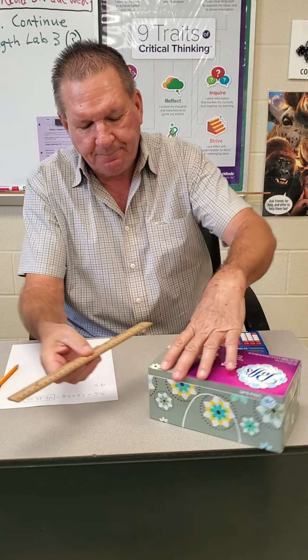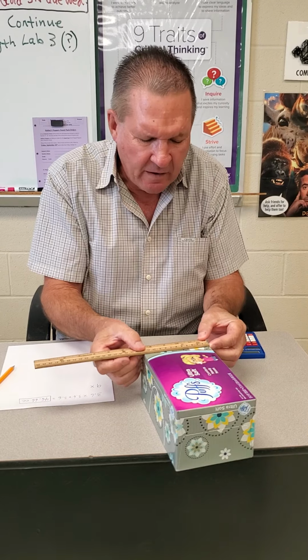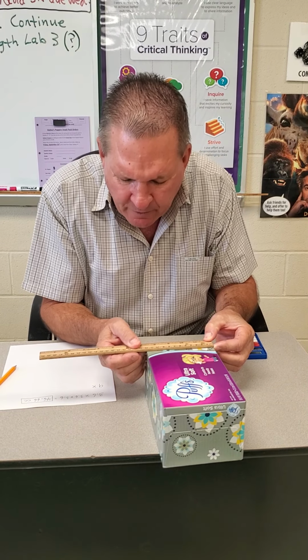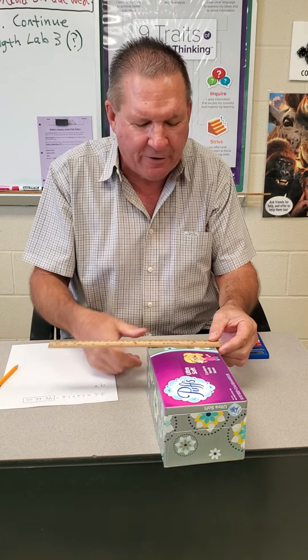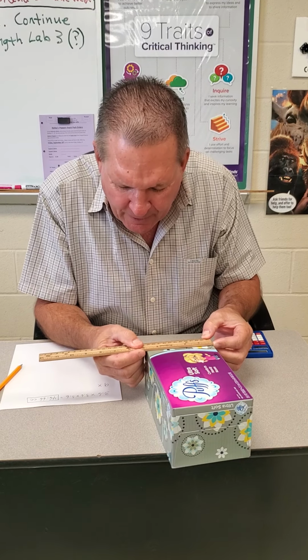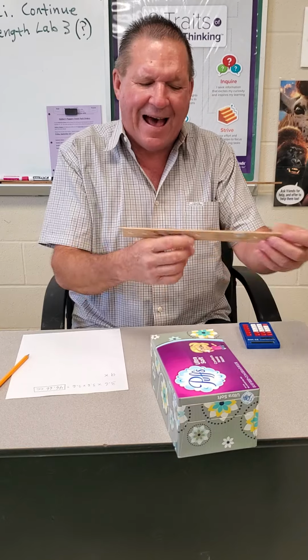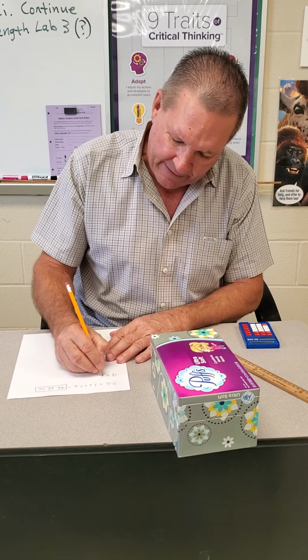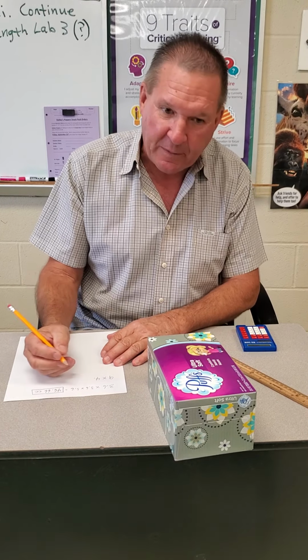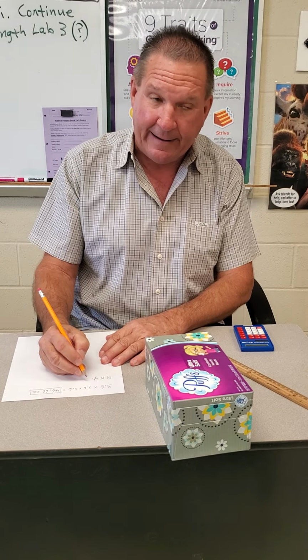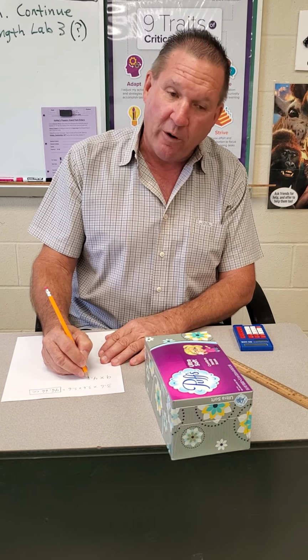The width is across the top the other way. Whoops, that's centimeters. Got to make sure you're on the right one. Okay, this is 4.75. That's because it was 4 3/4, and in decimal form, 3/4 is 0.75.